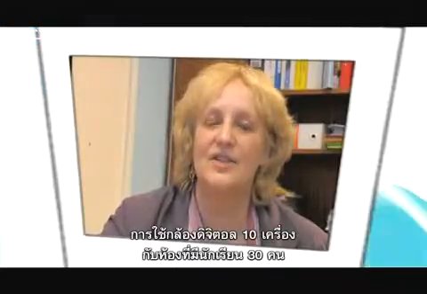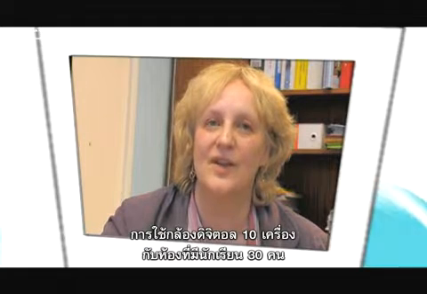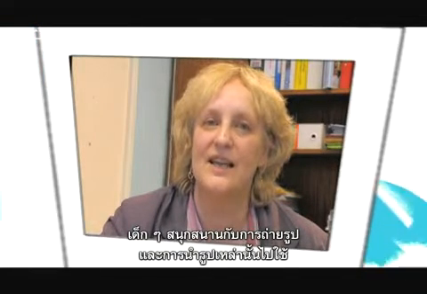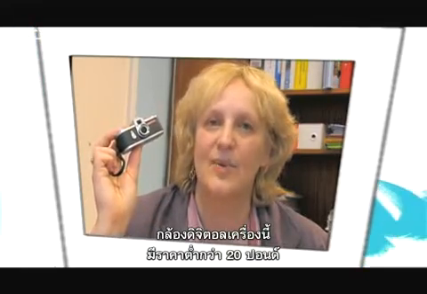A collection of 10 digital cameras would allow a class of 30 to have one between 3. The students really enjoy taking the camera and using the photographs. This digital camera costs less than £20.